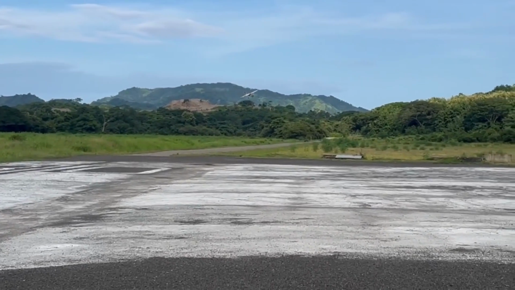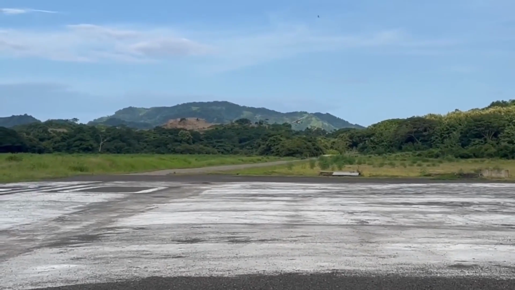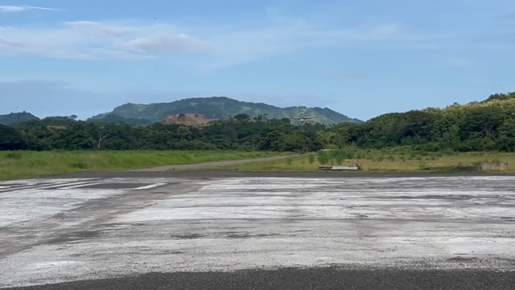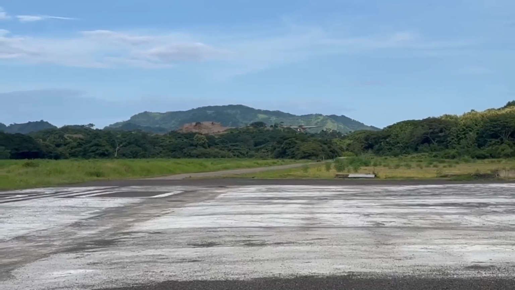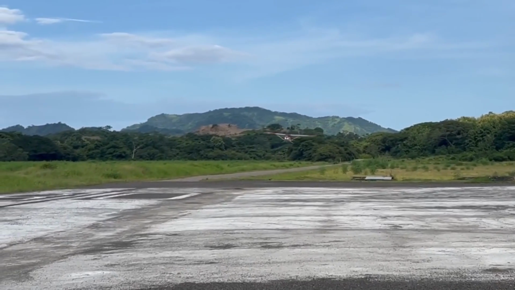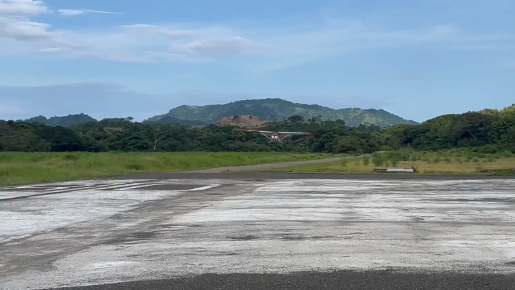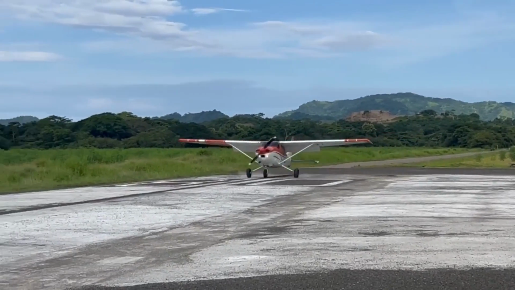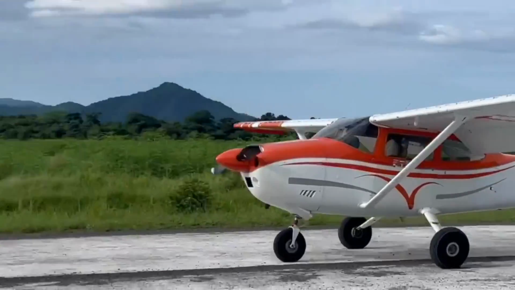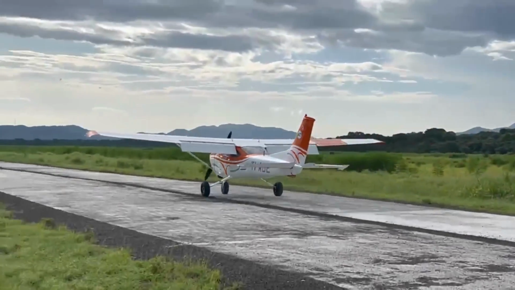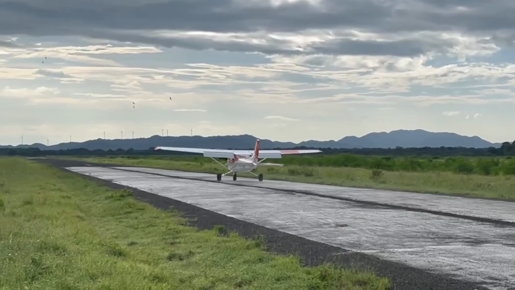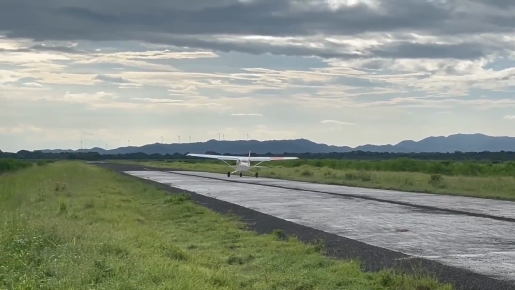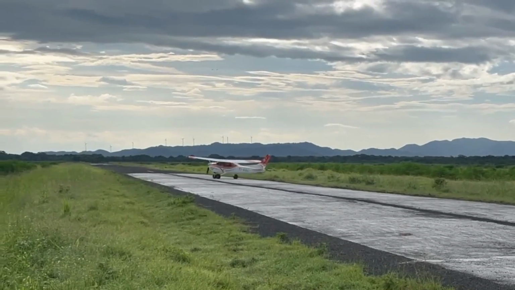You see it's not a long final and also not a very long moment in ground effect, but enough to be able to do a slow and smooth landing. This is Guanacaste Air Park in Costa Rica.